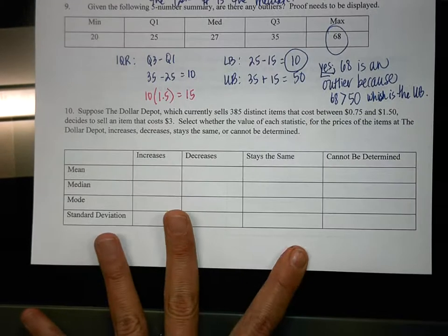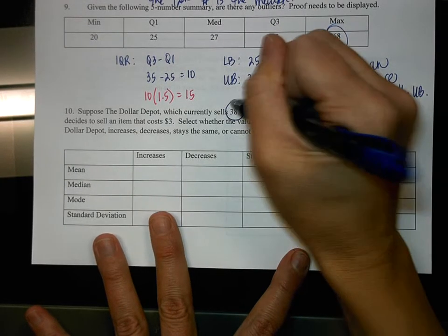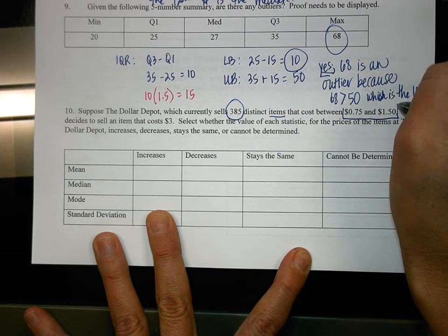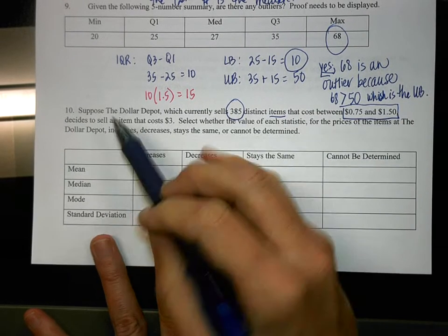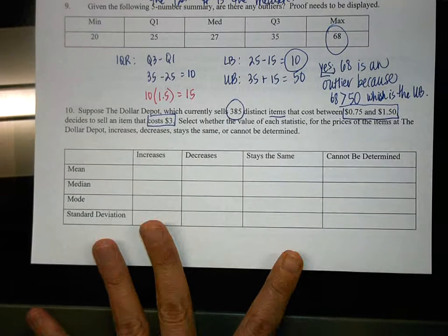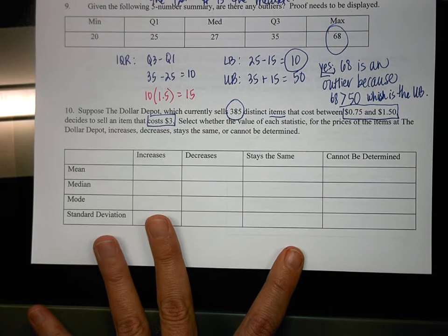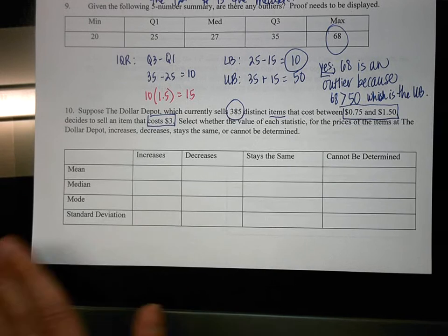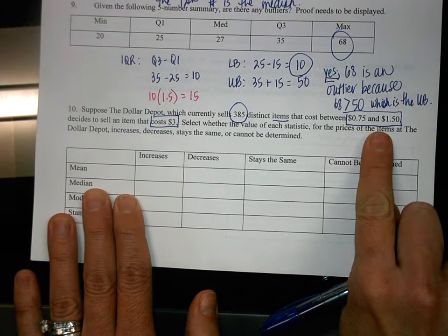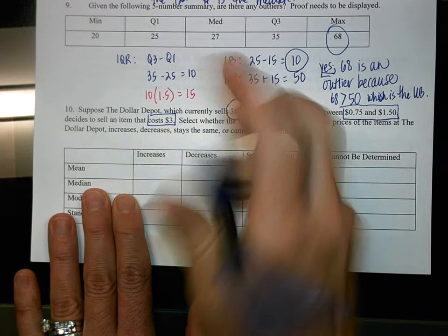Number 10. Suppose the Dollar Depot currently sells 385 distinct items that cost between 75 cents and $1.50. They now decide to sell an item that costs $3. Select whether the value of each statistic for the prices of the items at the Dollar Depot increases, decreases, stays the same, or cannot be determined. So for the mean, talking about your average, if all of the amounts are this, and then all of a sudden you add something in that costs $3, that is going to increase your mean.